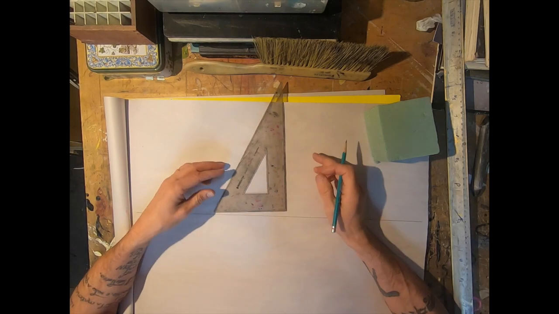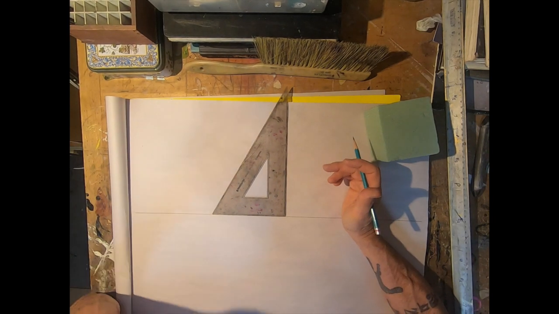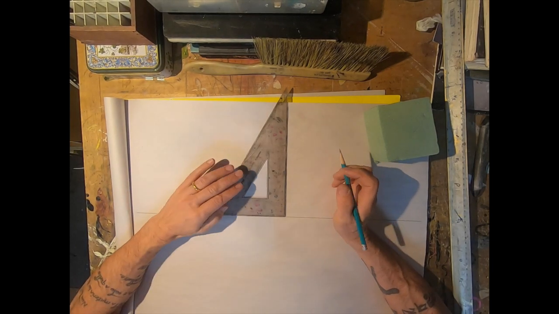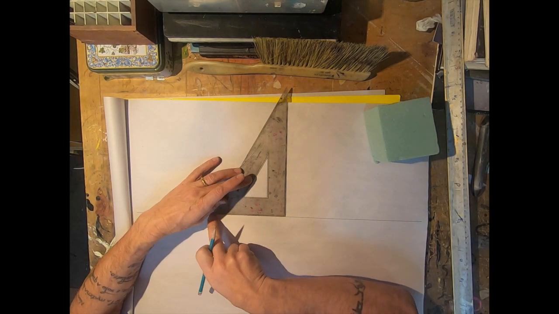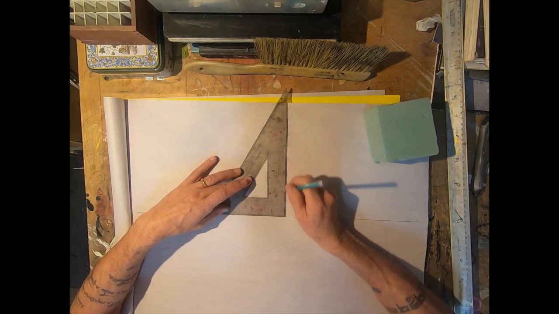Now, this is a simple set square, a triangular ruler. If you're fortunate to have one of them, use it. If not, a regular ruler works. And this allows me to sit the base of the triangle on my horizon line, creating a perfect 90-degree line.